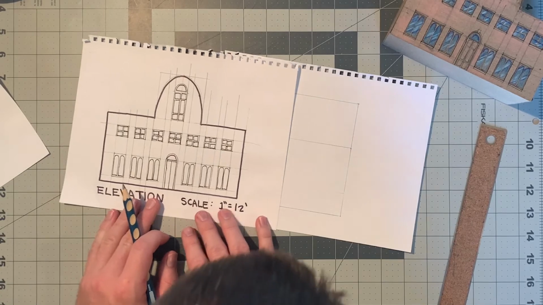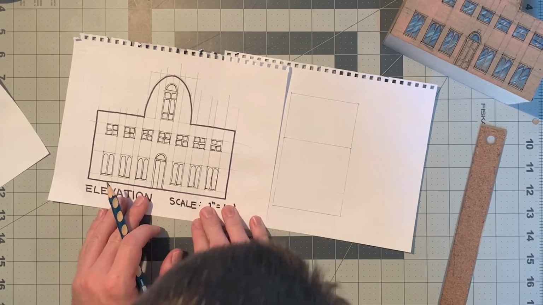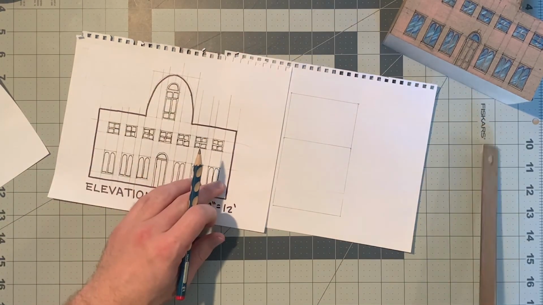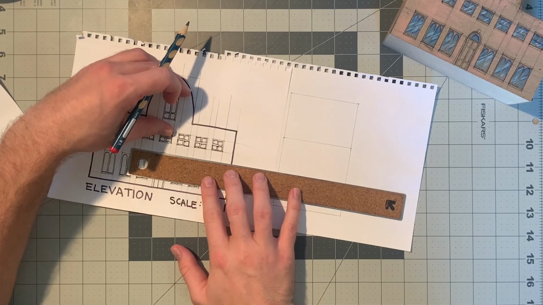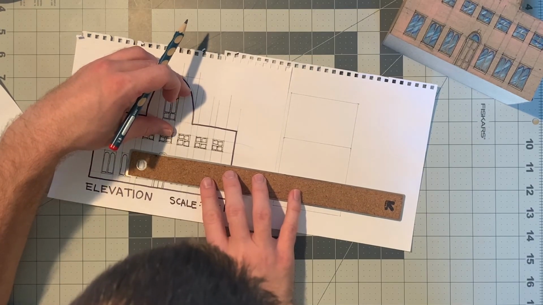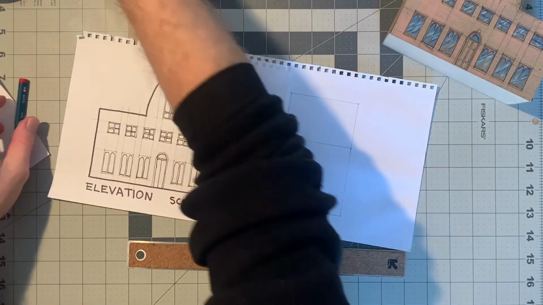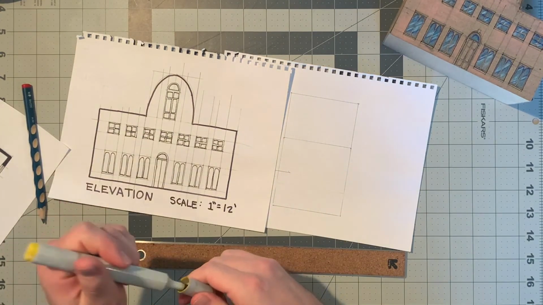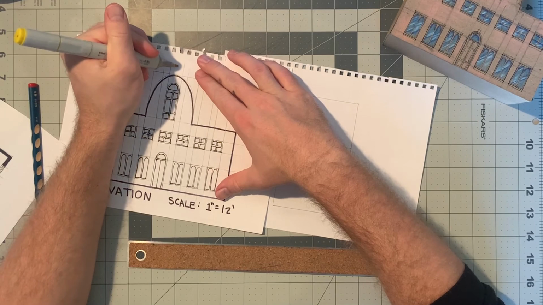So I should be able to line up my ground lines here. Hopefully this works better than it did in plan. Line that up. And then I'll just make some lines going across. So for example, the top of my door, I'll take a line right there. I'm going to draw a yellow line. It's usually helpful to draw this both on your plan and your elevation.